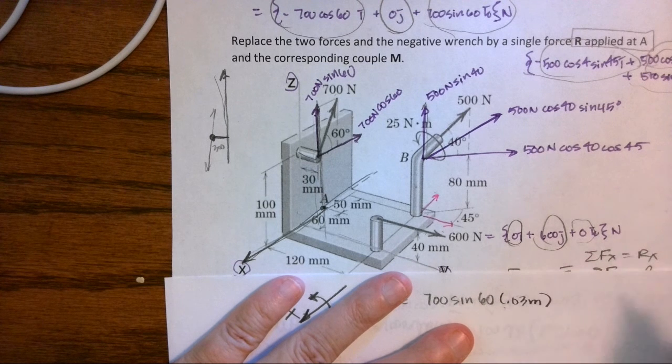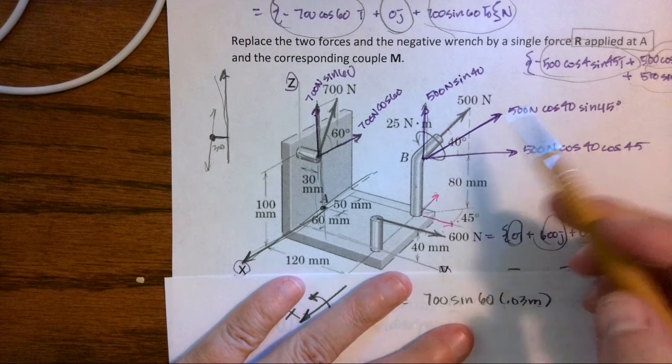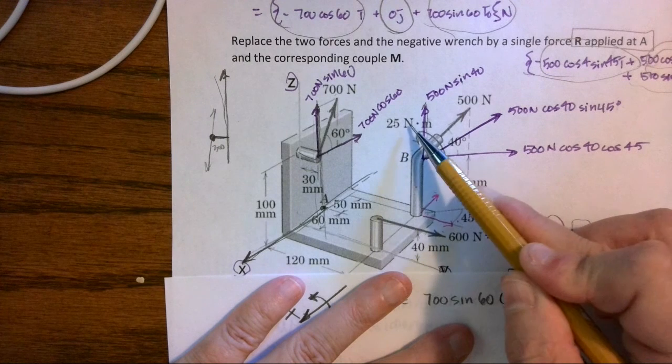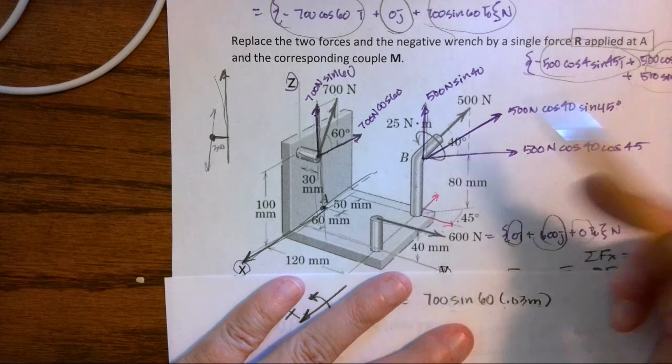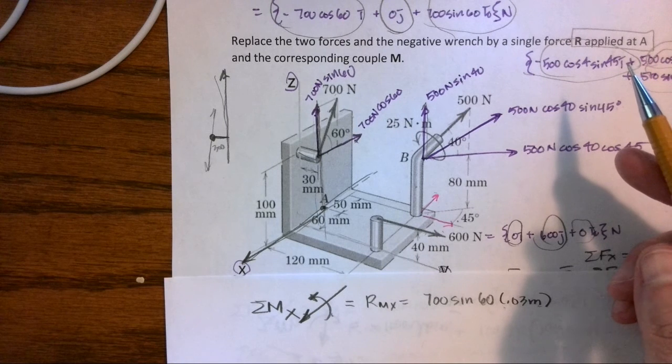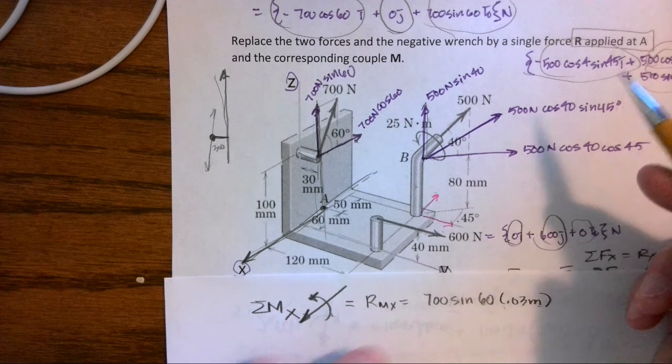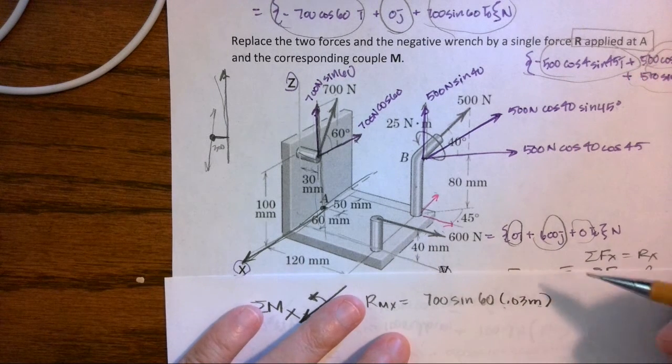And we're going to go ahead and change it to meters because this applied moment is in units of newtons and meters. So we need to make sure that we have consistent units. Okay, so we're done here.